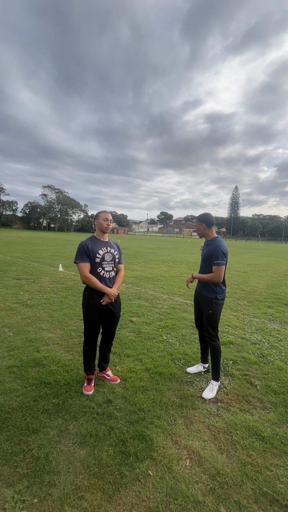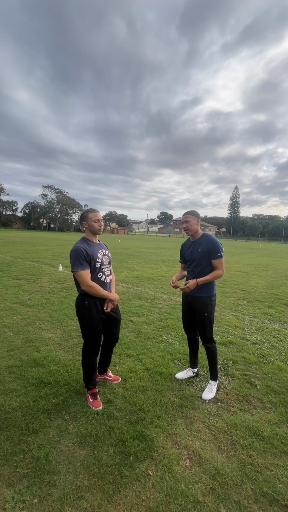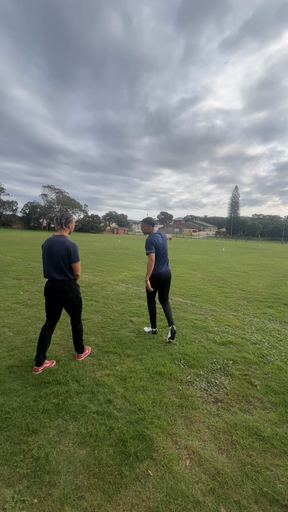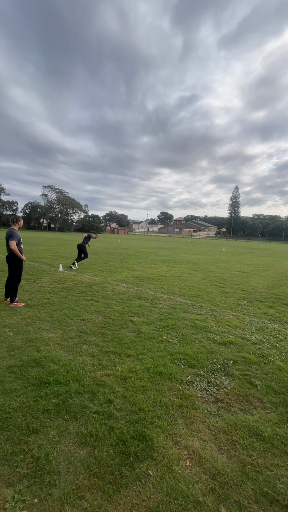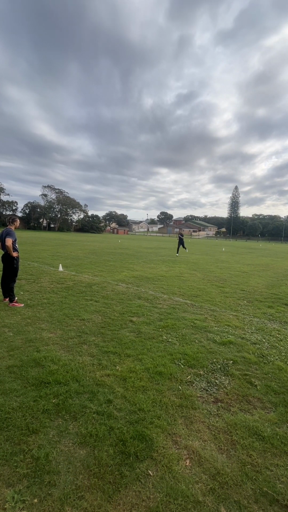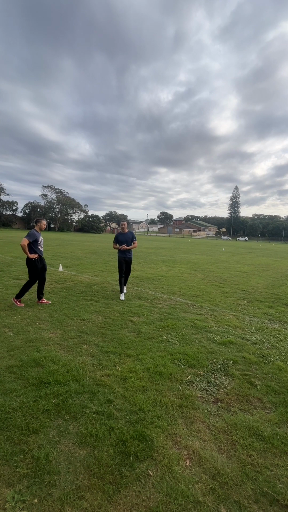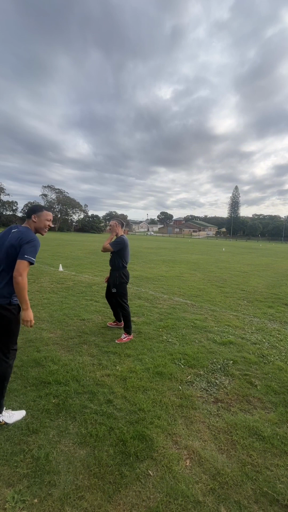He's a winger. So the setup of the protocol: you would have 20 meters measured out, another 20 meters, and then another 20 meters, totaling a distance of 60 meters. You're going to run from the first cone and back, and then to the second cone and back, and then the third cone and back. And that's 1 repetition. You're going to do this 5 times.